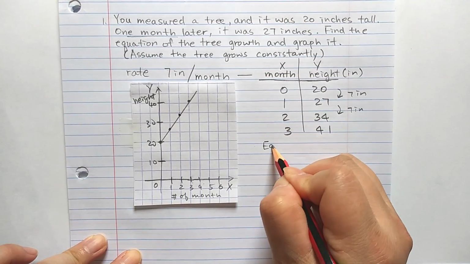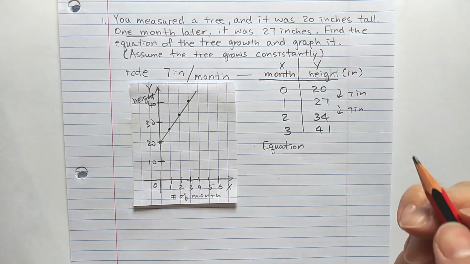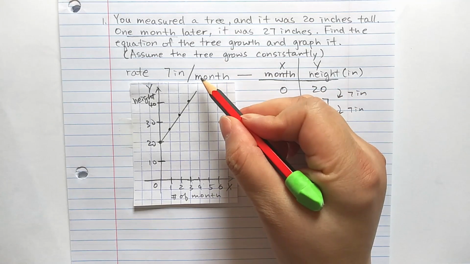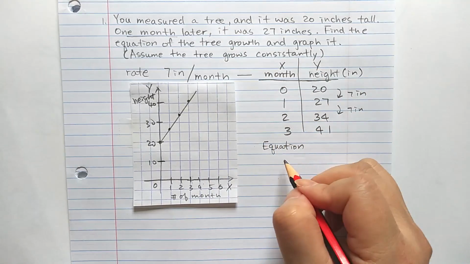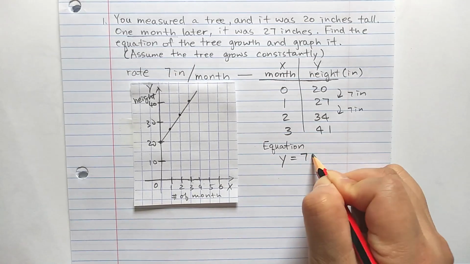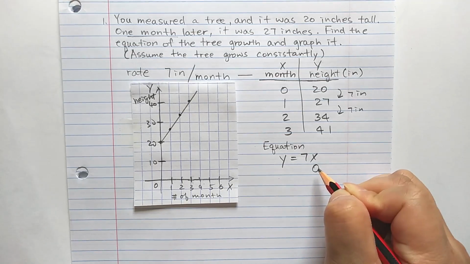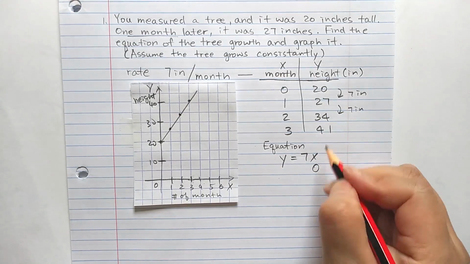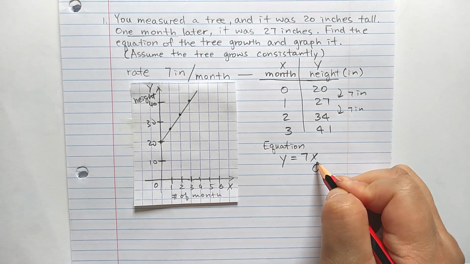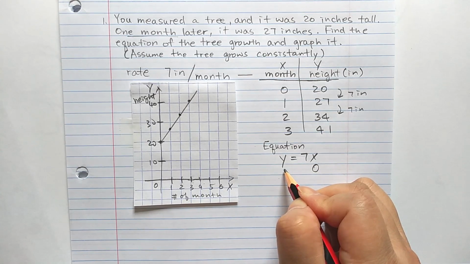Let's figure out the equation. The rate is 7 inches per month. So the equation is y equals 7x. But for the month 0, it is 20 inches. If you just plug 0 for x, then y is going to be 0.